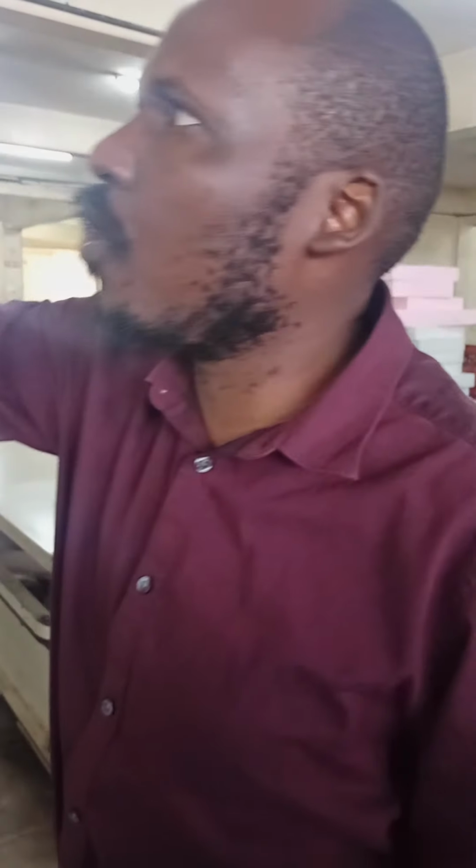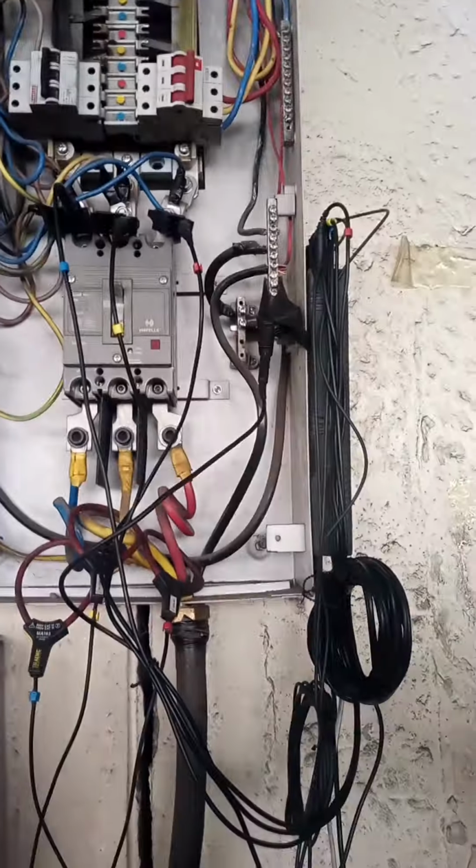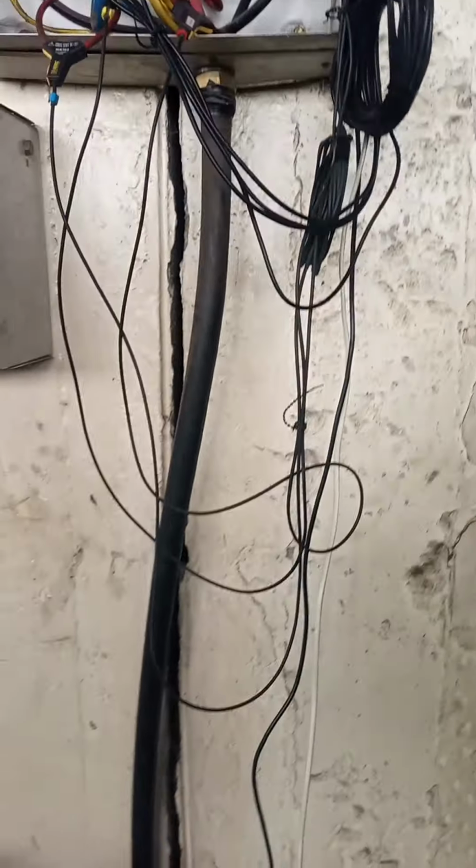But this is an industrial machine that normally we use for industry. The voltage rating is above 1,000 volts, the same with current. So you're able to measure large power and you'll be doing well.